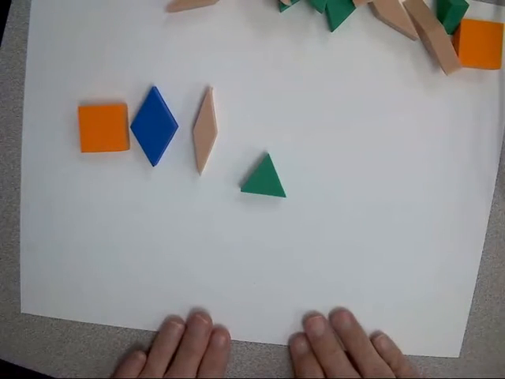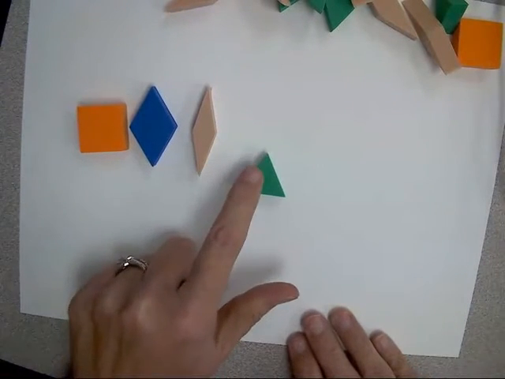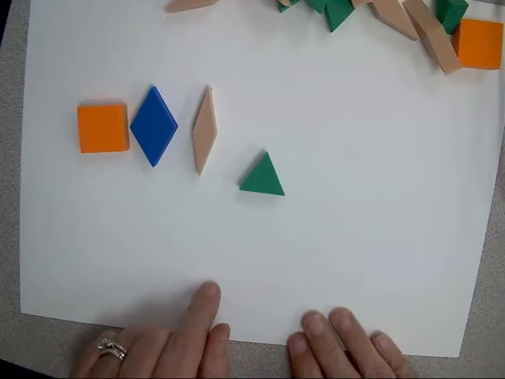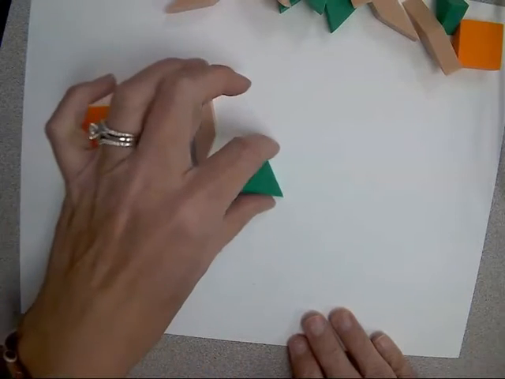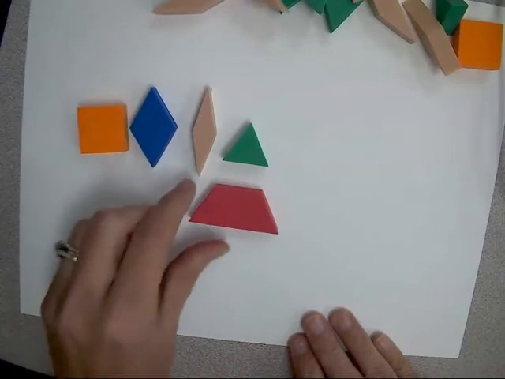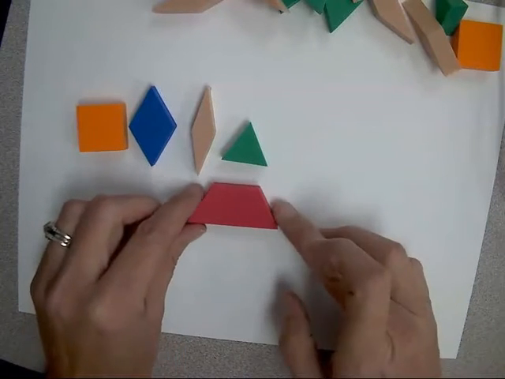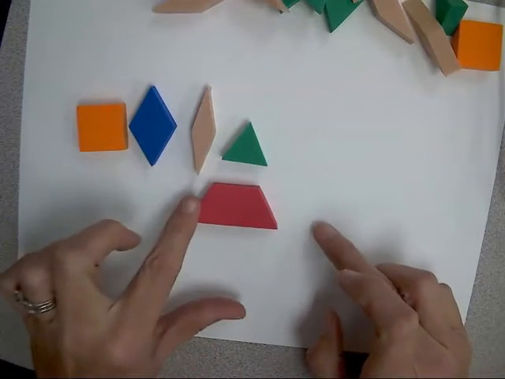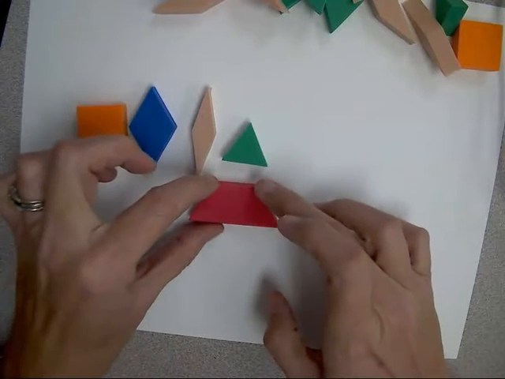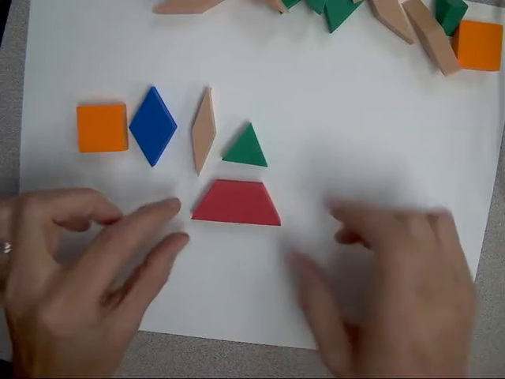What about this shape? I know it has 3 sides and 3 corners. That's right, that's a triangle. This has 4 sides. 2 of them are slanted. This side is shorter than this one.